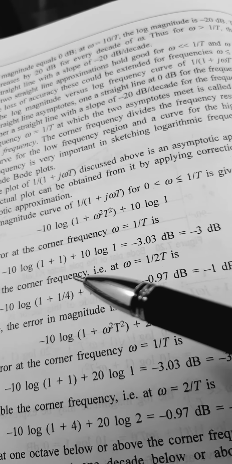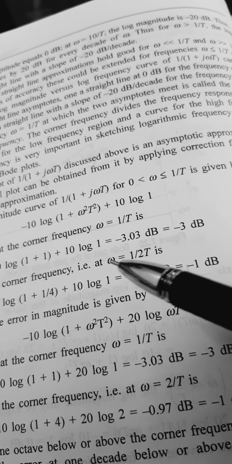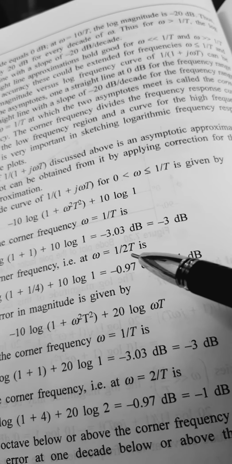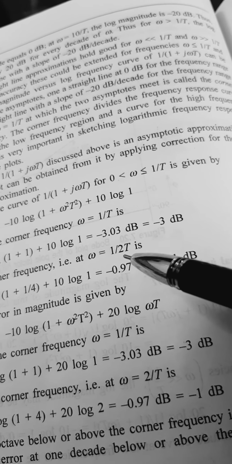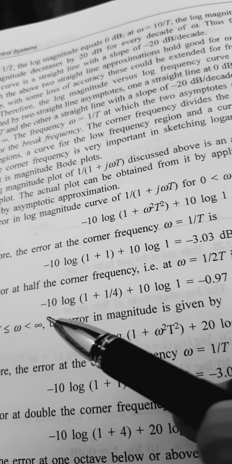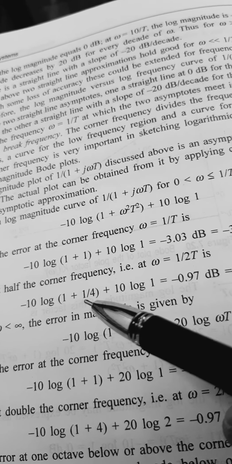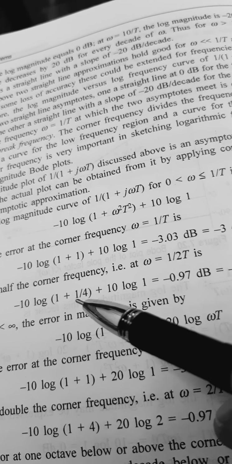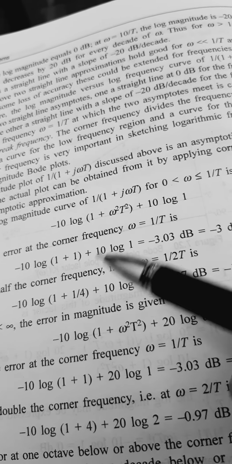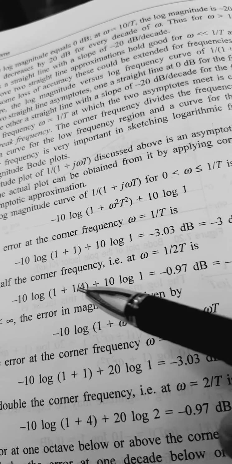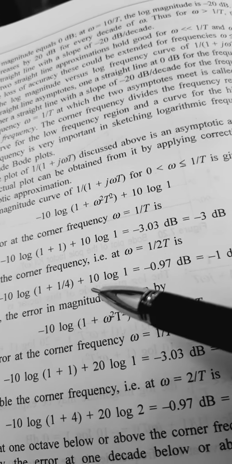Now the error at half of the corner frequency, that is at omega equal to 1 by 2T, is minus 10 log of 1 plus (1 by 2) squared, that is 1 by 4, plus 10 log 1.